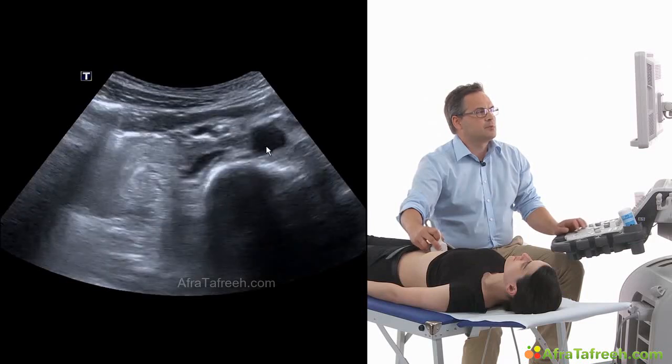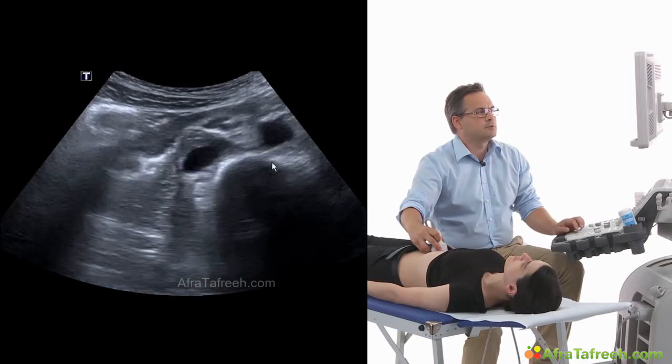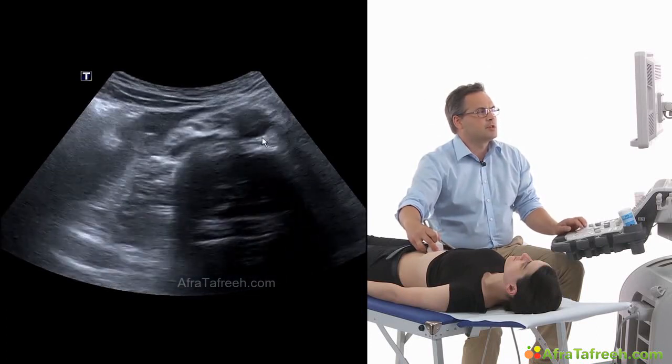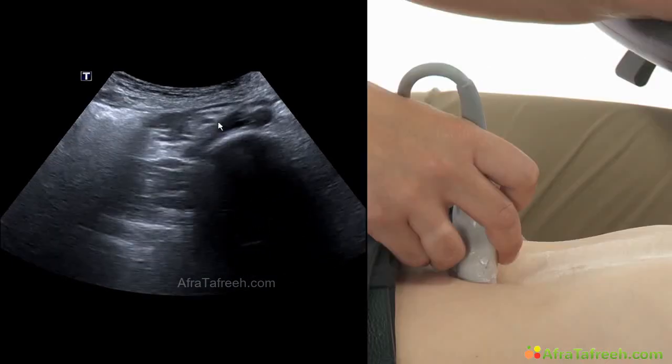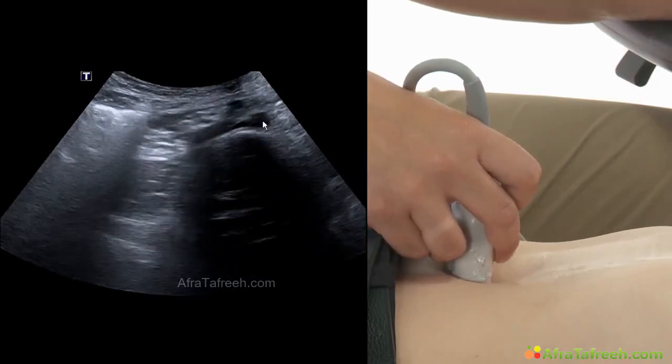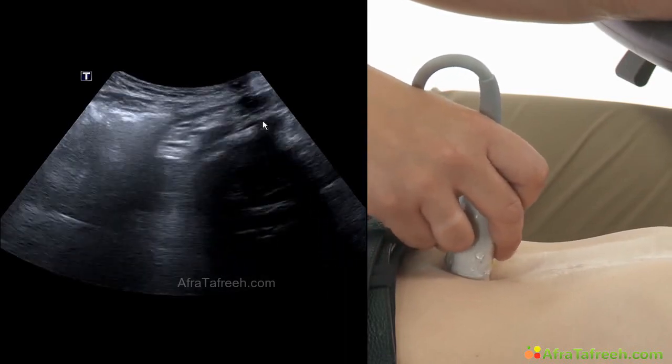Over here we can see the bifurcation at the level of the 4th lumbar vertebra, and we can easily detect the right and the left common iliac artery over here.